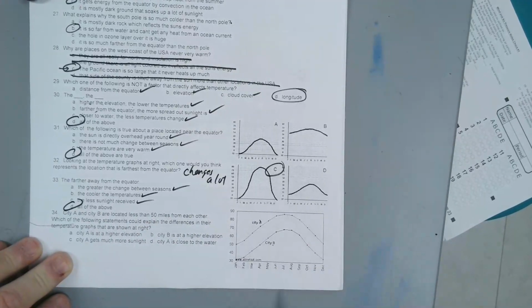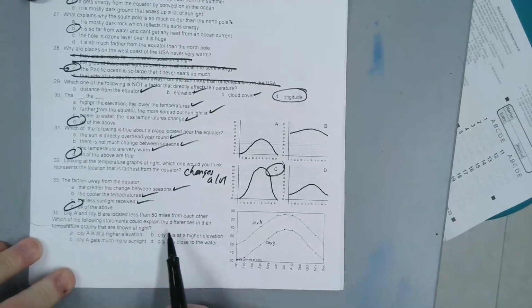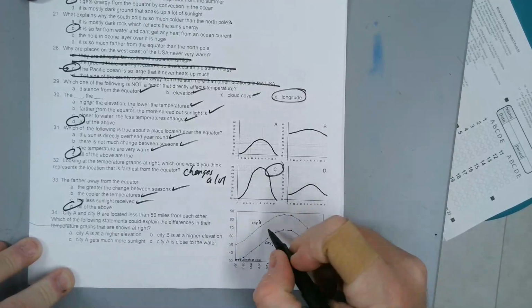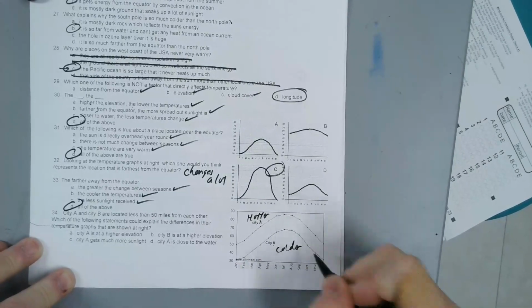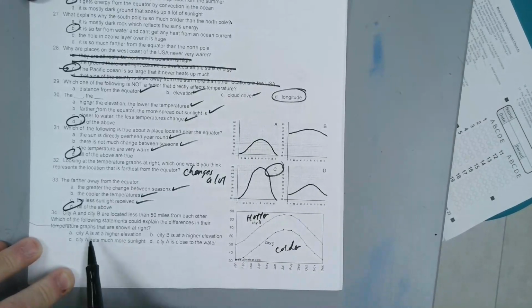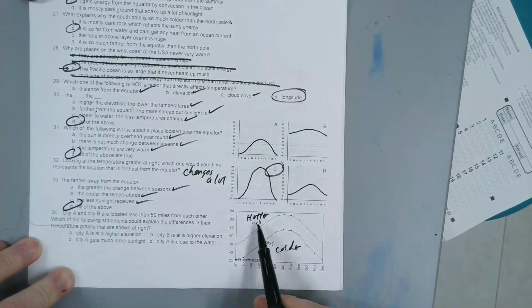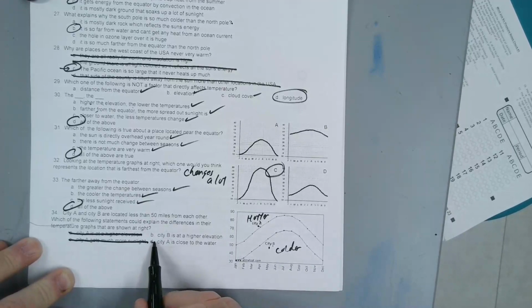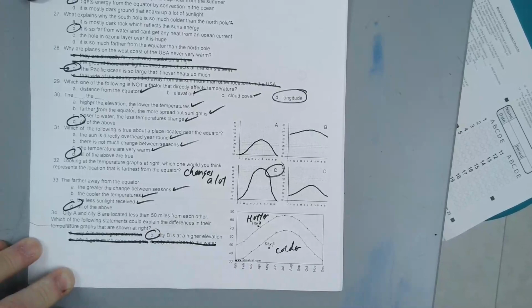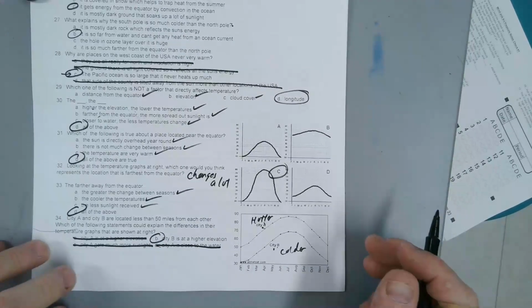So we got city A and B, and they're located only about 50 miles from each other. Which of the following explains the differences in the temperatures? Well, A seems to always be hotter, and B seems to always be colder, but they're neighbors. A is at higher elevation. No, because higher elevation would mean you were colder. B is at a higher elevation. That makes sense. City A gets more sunlight. No, because they're neighbors getting the same sunlight. City A is close to water. Well, no, they're neighbors. So B, city B is at a higher elevation.